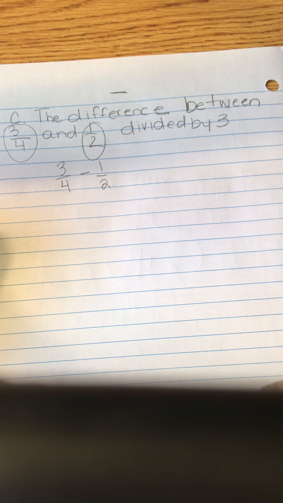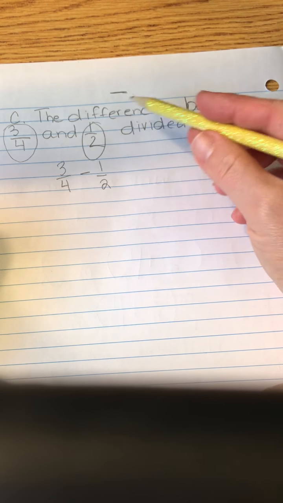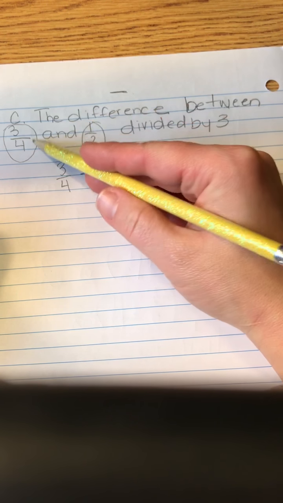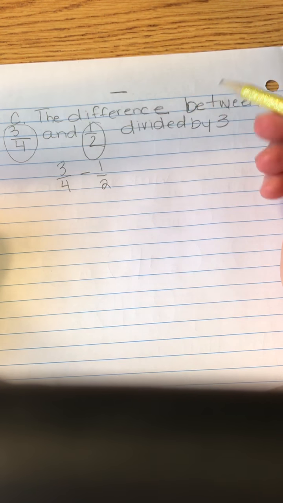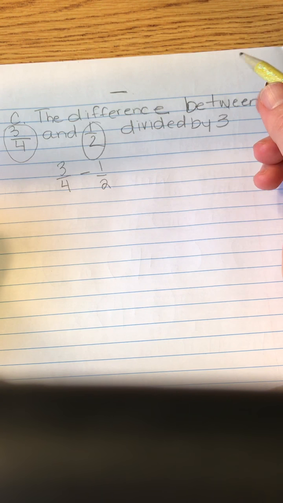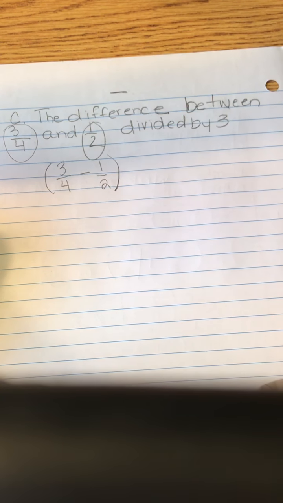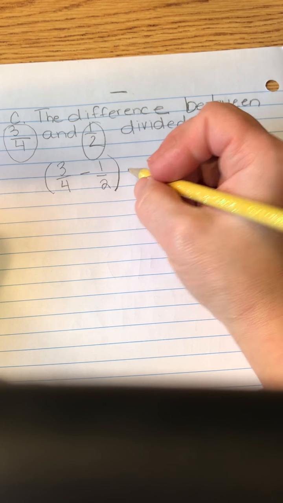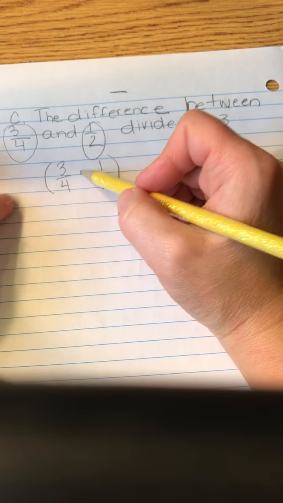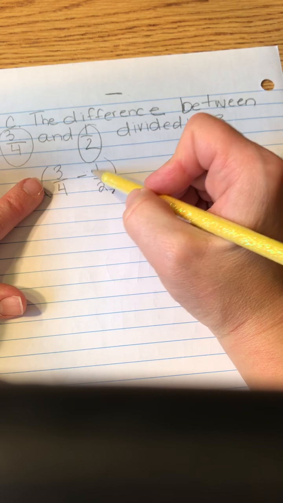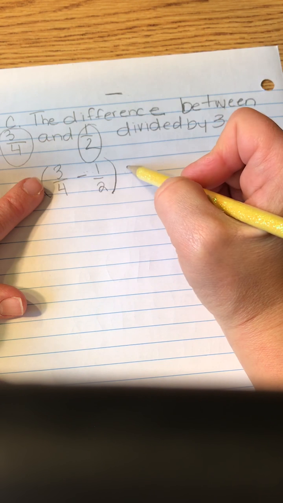Now, because my number sentence tells me that I need those two to be together, what am I going to do to them? I'm going to put them in parentheses. Good. Divided by 3. So this answer has to be divided by 3.